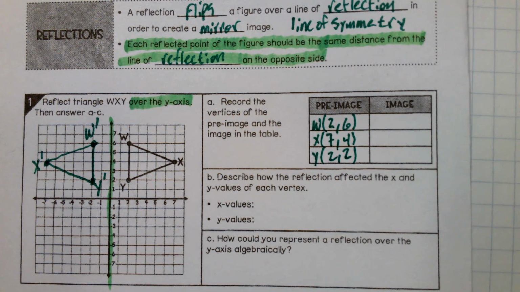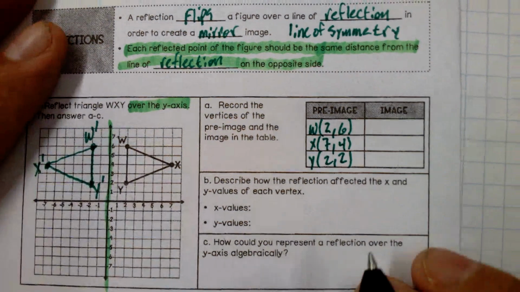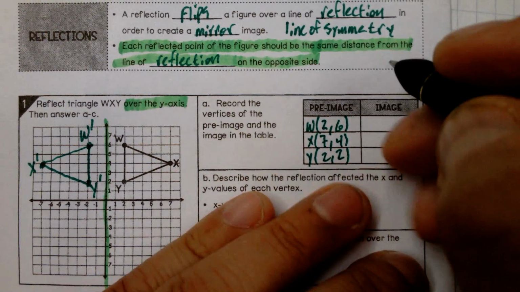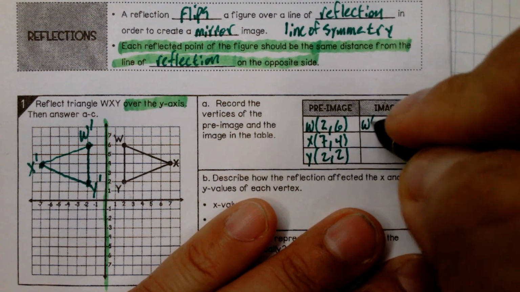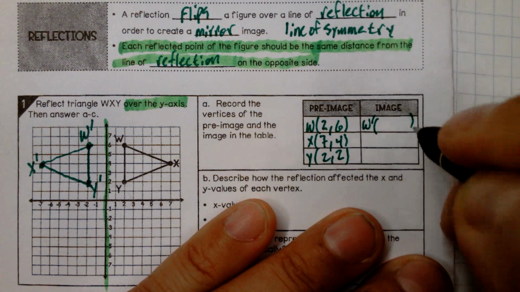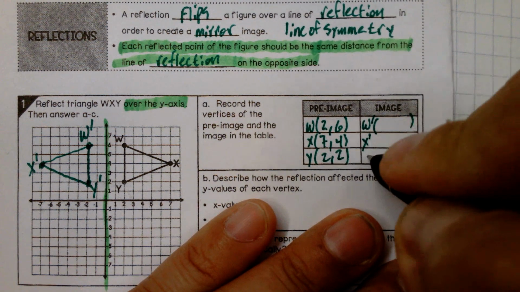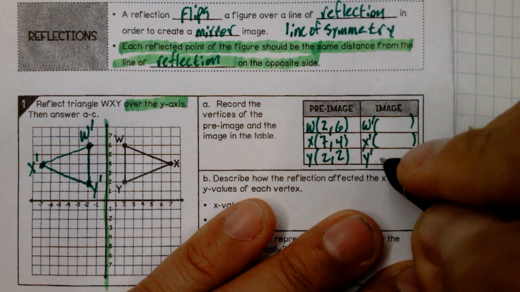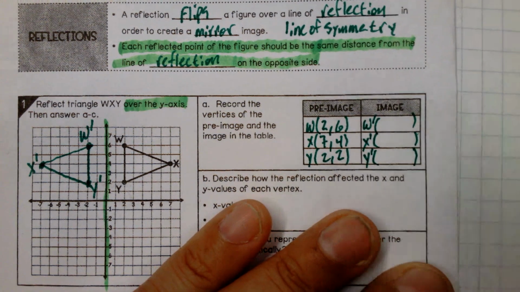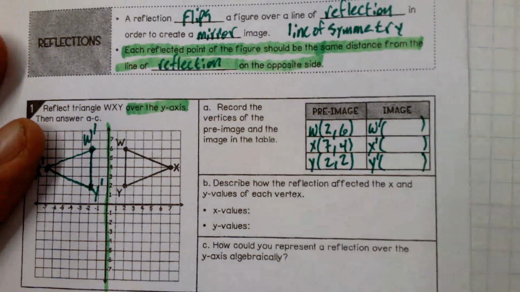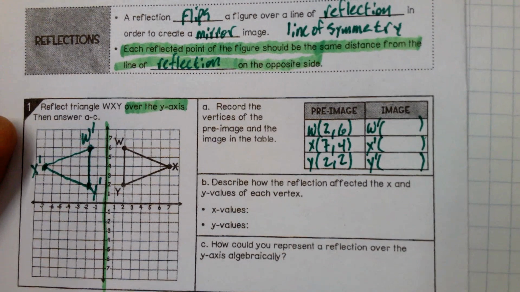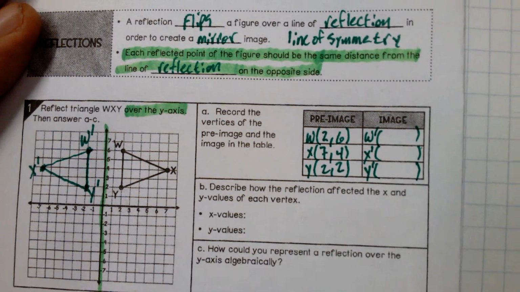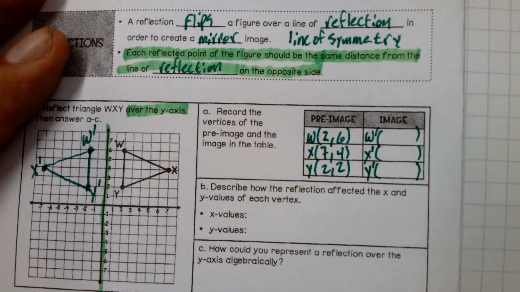Then we're going to do the same thing with the image points, W prime, X prime, and Y prime. And then we're going to see what the differences are. Okay, so for W prime, it's (-2, 6).